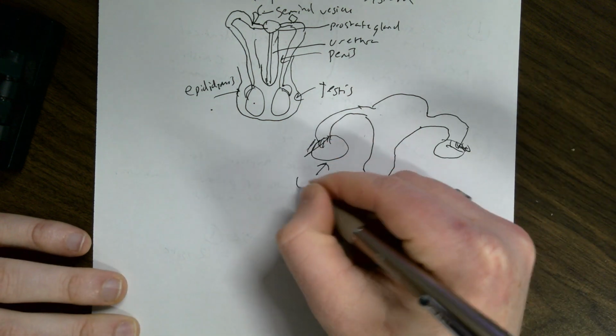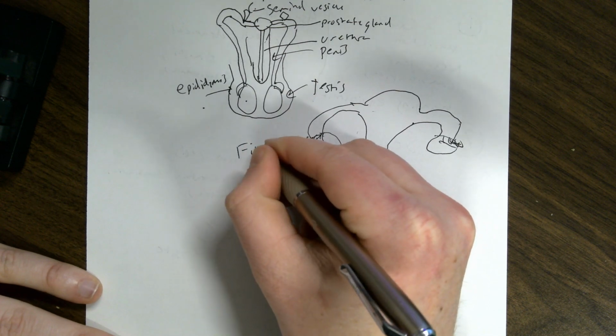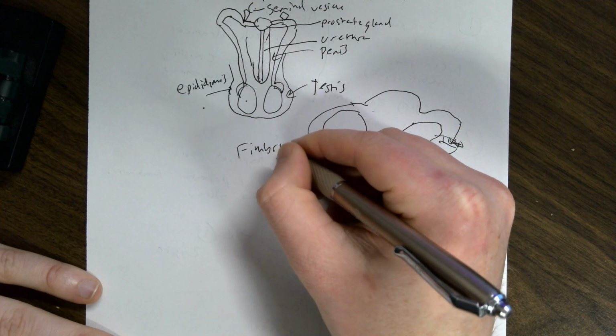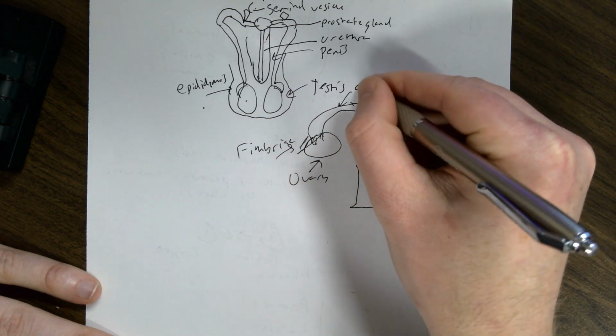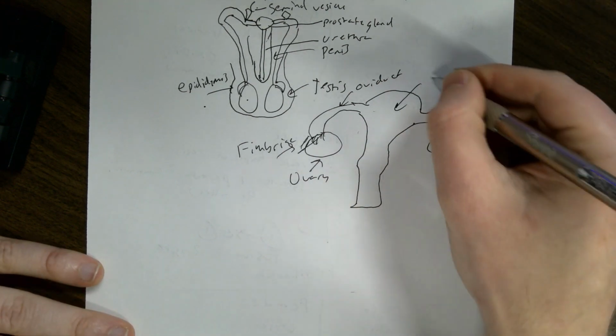Alright, so you start with the ovary. The ovary is where the eggs are. Then you have the fimbriae, which help get the egg into the oviduct or fallopian tube. So the oviduct is the same thing as the fallopian tube. And then up at the top here you have the uterus.